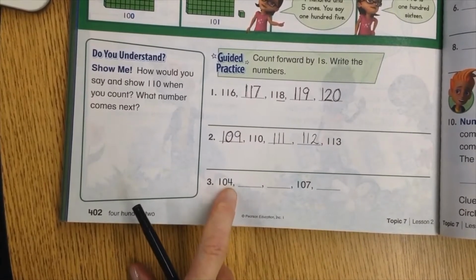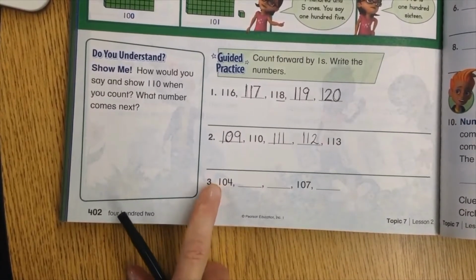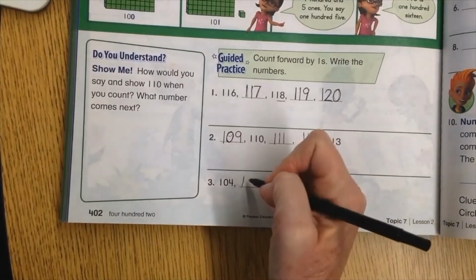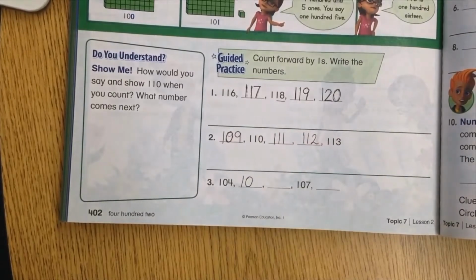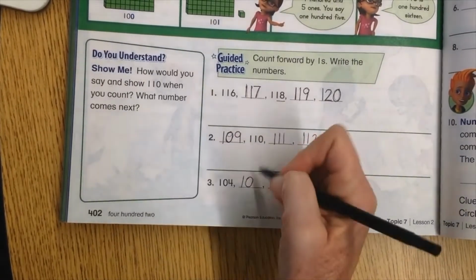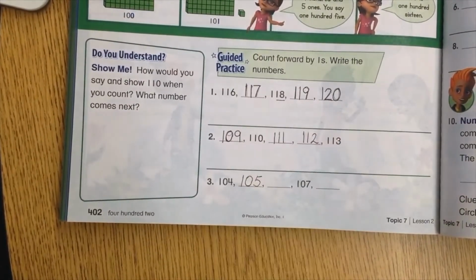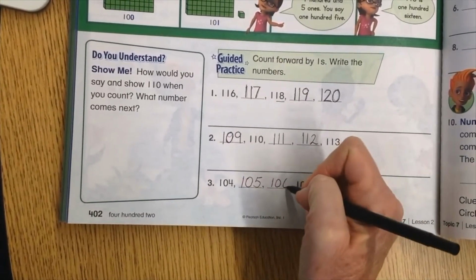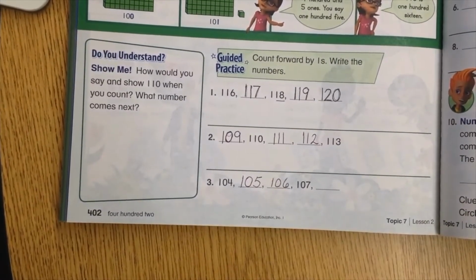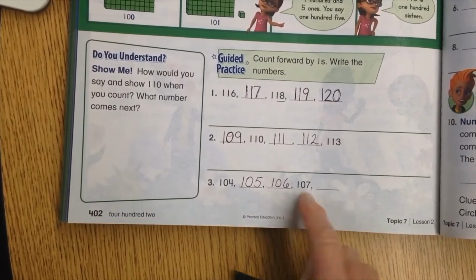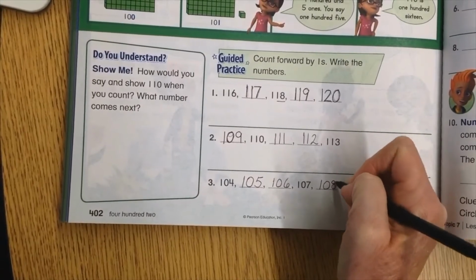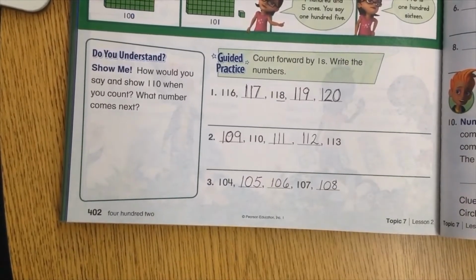Now, number 3 down here is practicing with these numbers that need the 0 in the tens because these numbers are smaller than 10 after the 100. So we have 104. Now we have 105, but I need to put a 0 in there because I don't have enough for tens. 105. 100, a 0, then the 6, 106, 107, 100, 0 tens, 8 ones, 108.